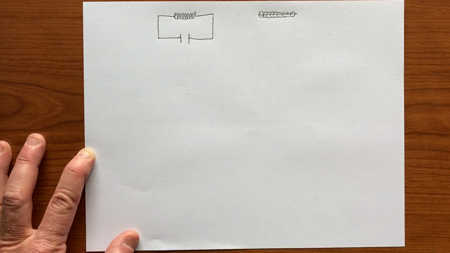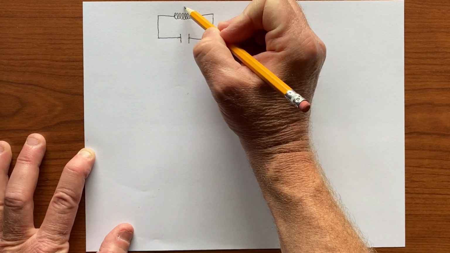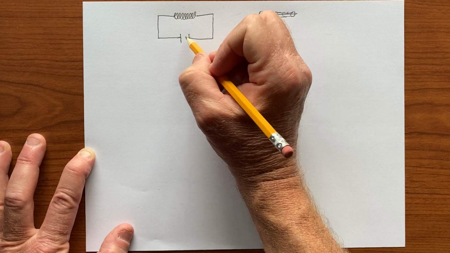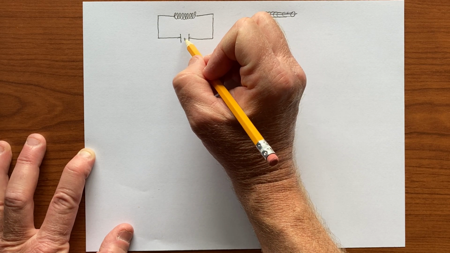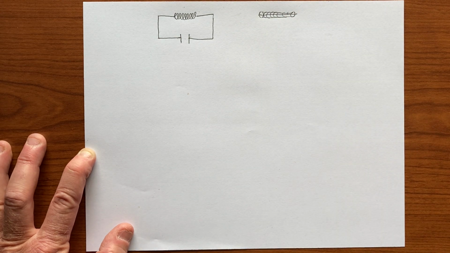Of course, we're not going to put in an infinitely long solenoid, but the magnetic field will essentially be weak outside and strong inside, in the same way that the electric field will be strong in this region and weak outside of the parallel plates.